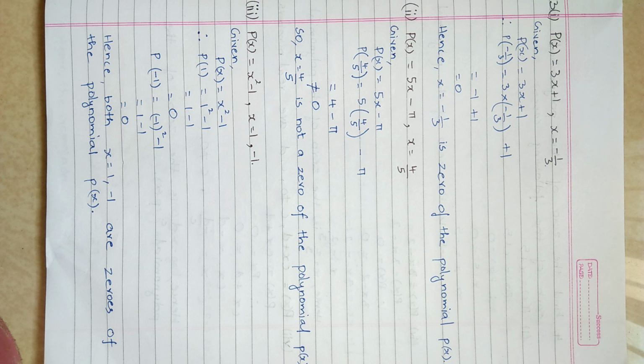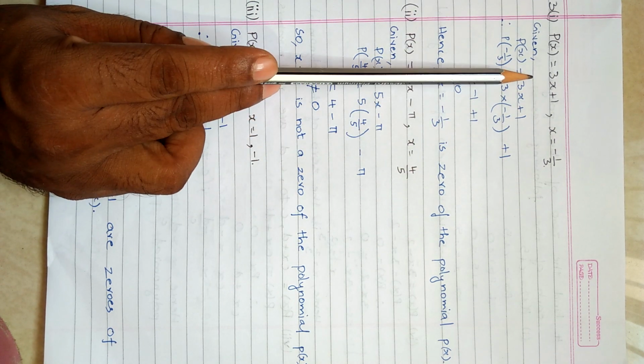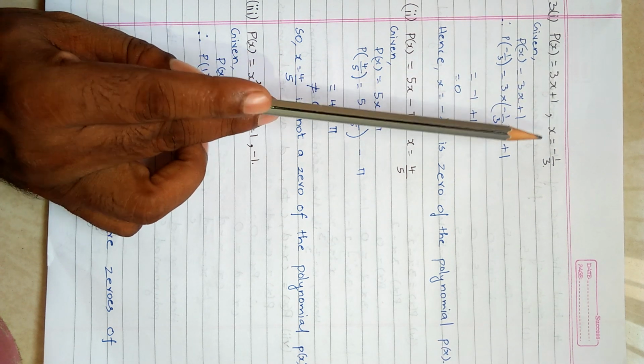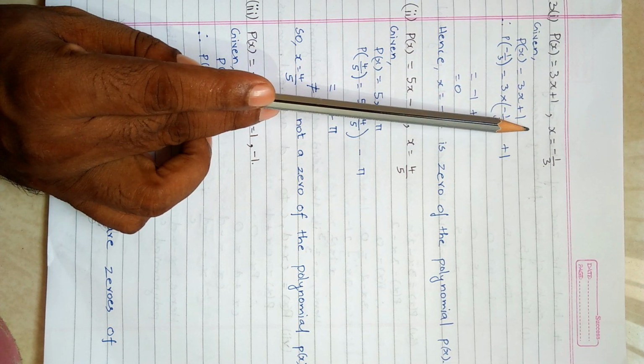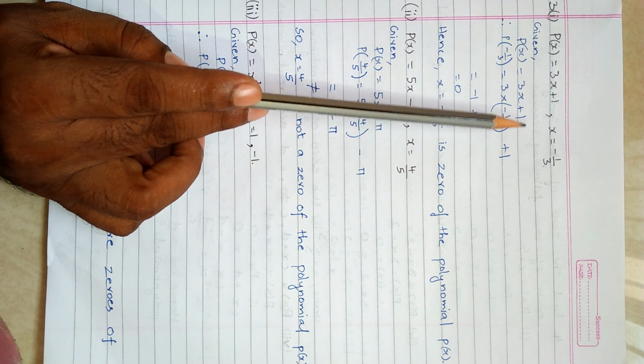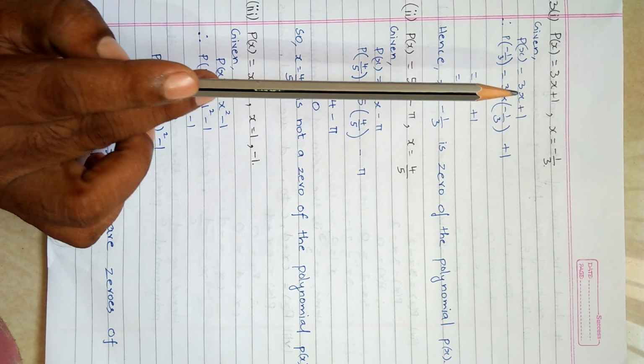Now the third one. Verify whether the following are zeros of the polynomial indicated against them. So how to just check? They gave that p of x is equal to 3x plus 1, comma, x is equal to minus 1 by 3. If we just substitute this value, if that becomes 0, then it will be a 0 of the polynomial. In case you get any other number other than 0, it is not a 0 of the polynomial. So this is how we are going to substitute and check and find whether it is a 0 of the polynomial or not. Let's go for the first sum.